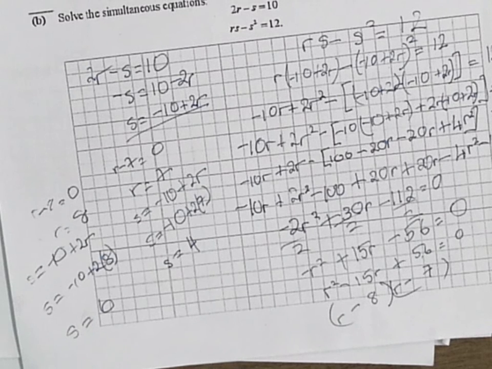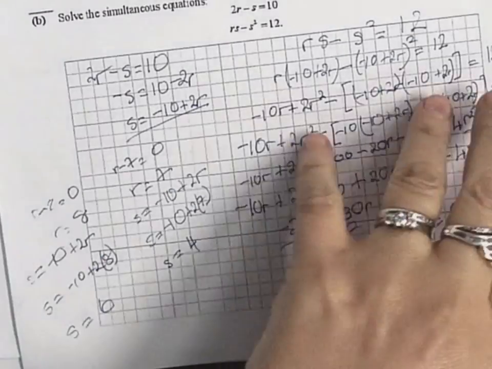Really well done. Yes. Do you know, once you get the minus r squared plus 30r minus 112, do you have to divide that by 2 to use the minus b formula? No, you don't have to divide it by 2 and use the minus b formula. Yeah. Right, okay.